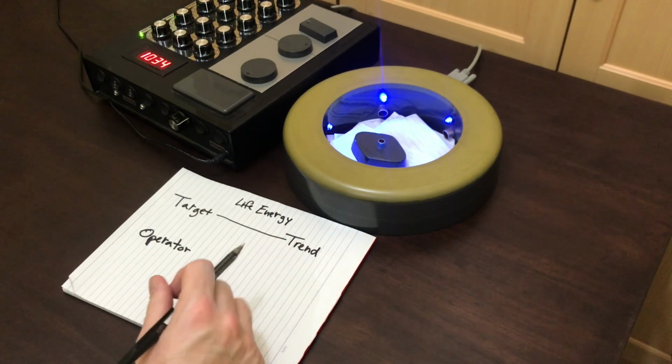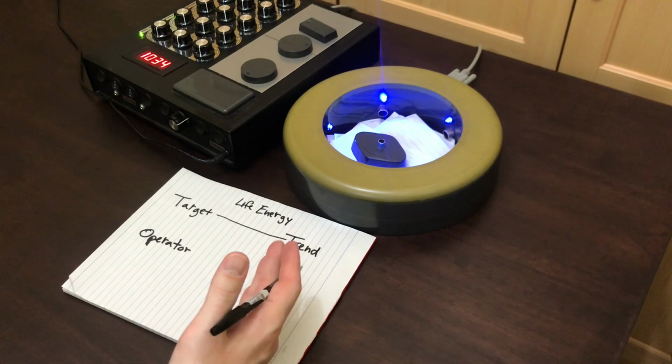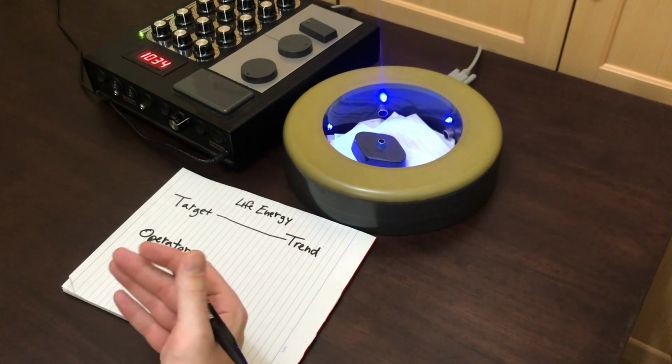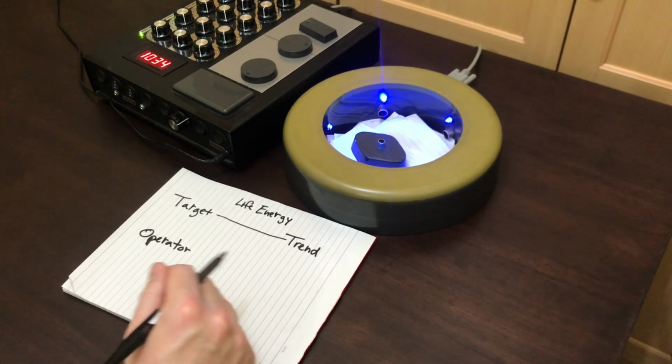And the important points about this are, and you probably have felt life energy before. You've probably felt chi before, whether or not you knew you were feeling it.